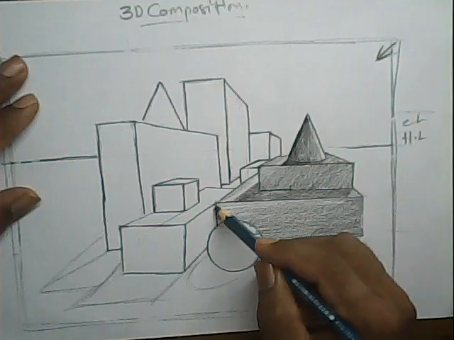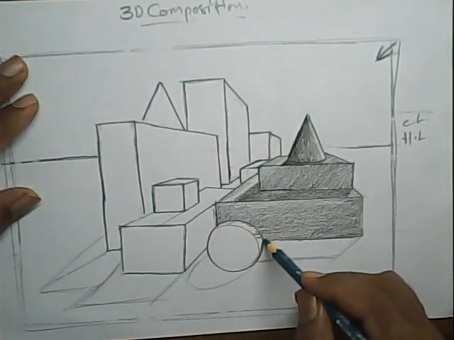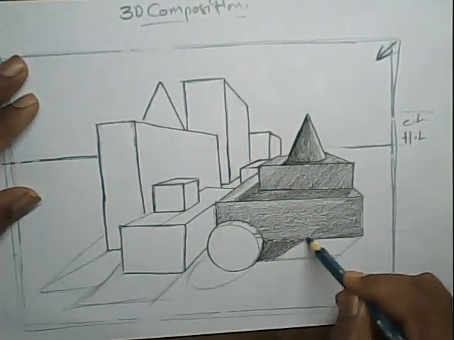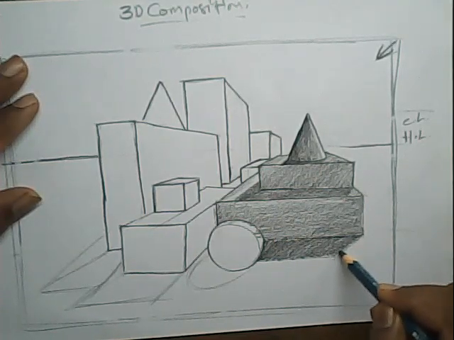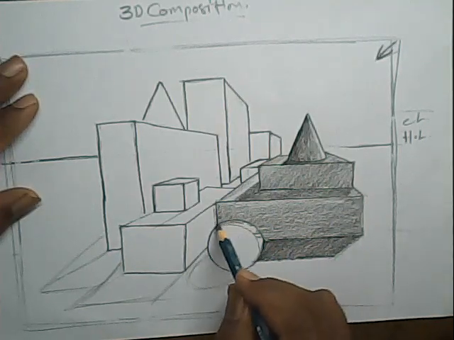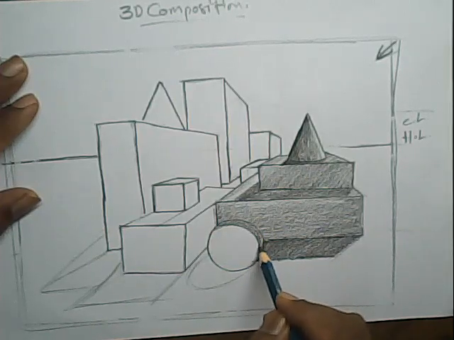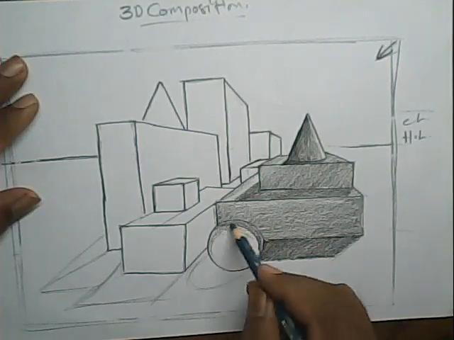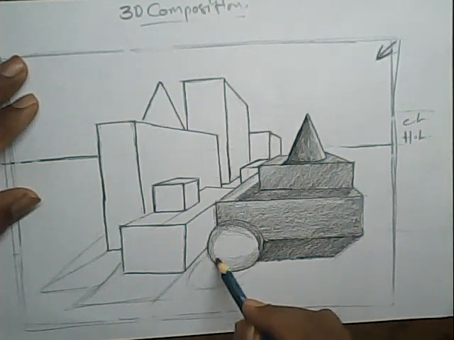There are three levels you need to always follow: lighter, medium and darker. Obviously this area will come into the 6B. The shadow is falling on this, so that is why this will go darker. Light is falling from here, so it will be light here, and next it will turn darker. The down part will go into the darker area.